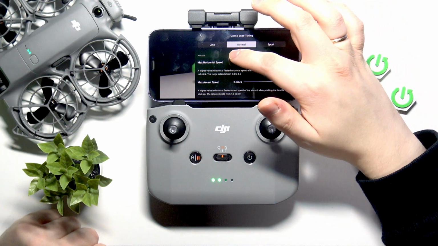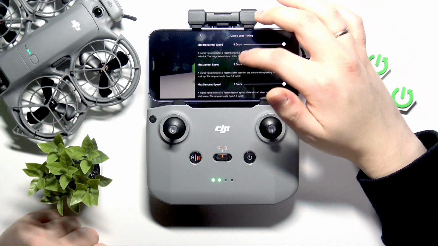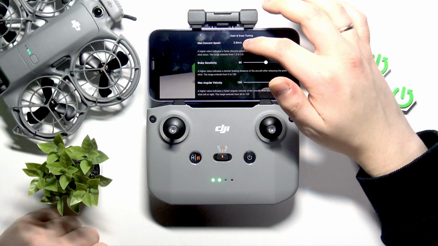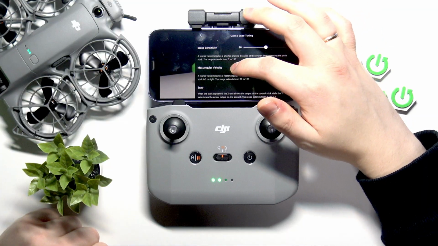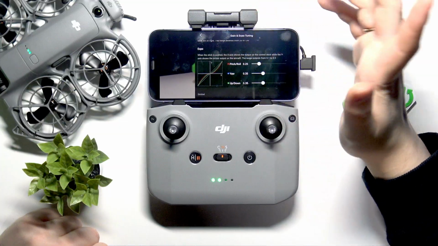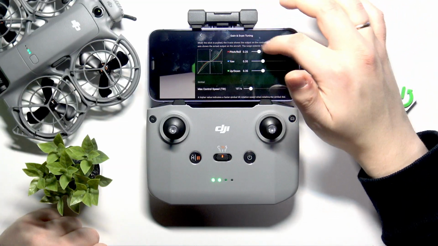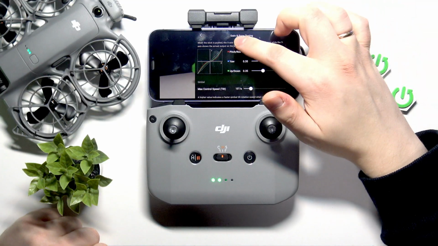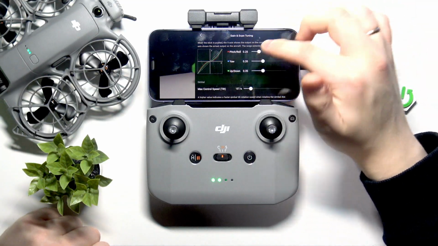So the things that you can adjust are maximum horizontal speed, maximum ascent speed, maximum descent speed, brake sensitivity, maximum angular velocity, and also the expo characteristics. You can also adjust in terms of pitch, roll, yaw, or up and down.